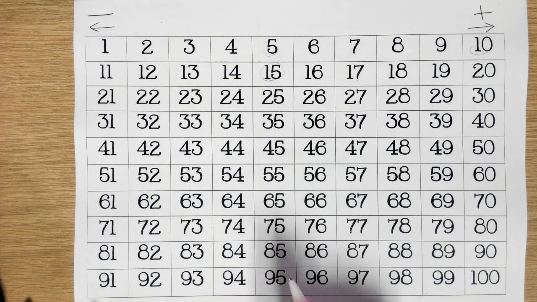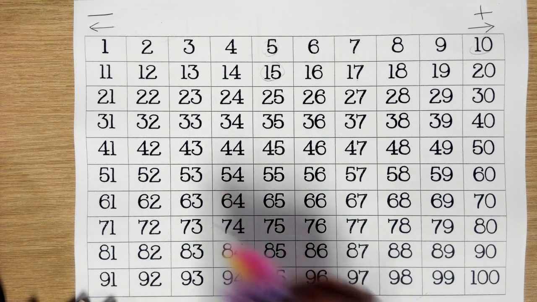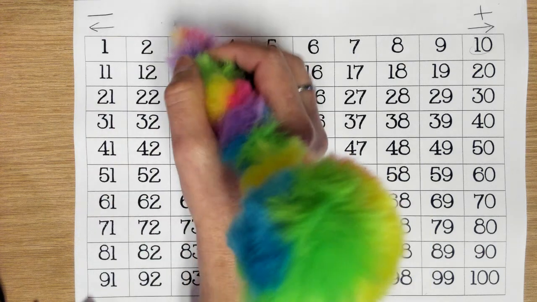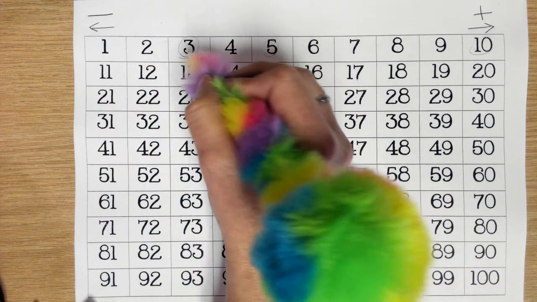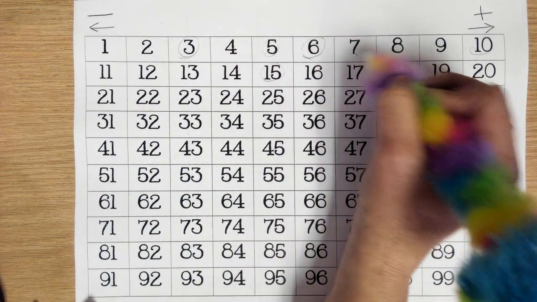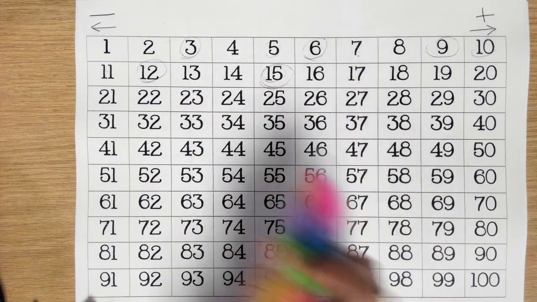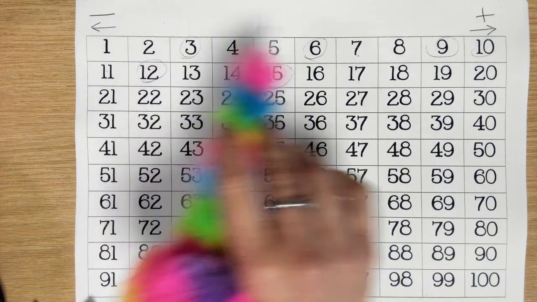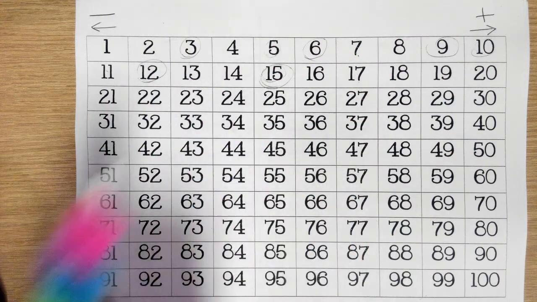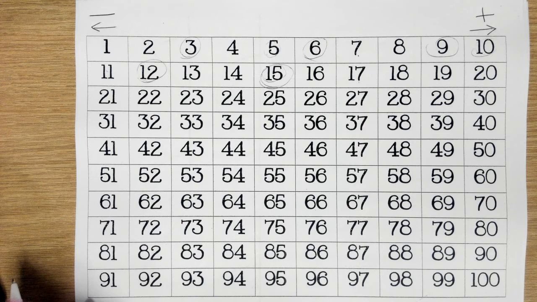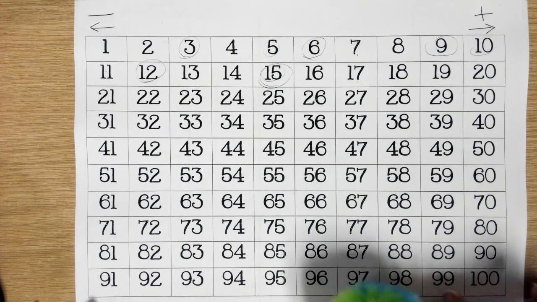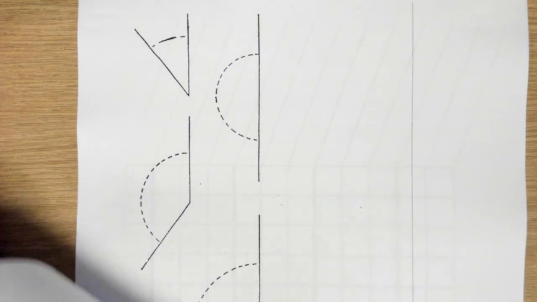We also use it to create some of our multiplication charts sometimes. So we would start like 3s. We go 3, 1, 2, 3, 1, 2, 3, 1, 2, 3, 1, 2, 3. And then they know 3 times 5 is 1, 2, 3, 4, 5. We can use it a lot of different ways. So I love the hundreds chart.